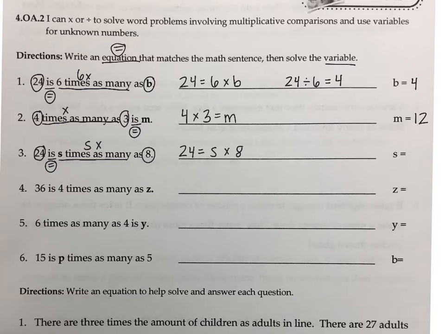So I know I can use division to solve it and take my total, 24, I'll even label that T for total, divided by my groups, or 8, to get how many should be in each group. You can use a calculator to solve. 24 divided by 8 equals 3. So I'm going to put over here s equals 3.